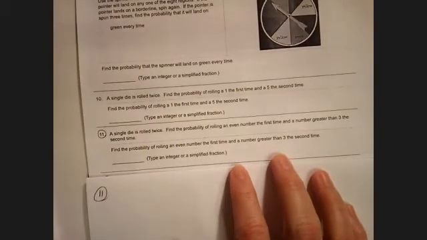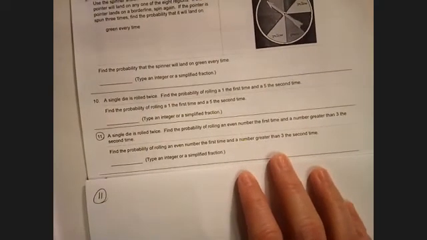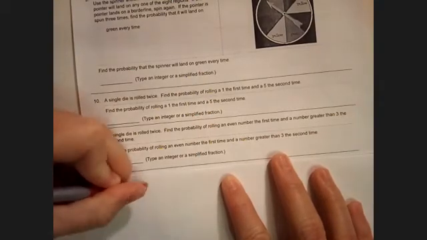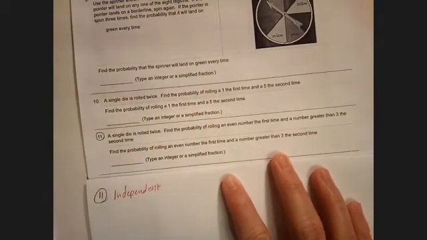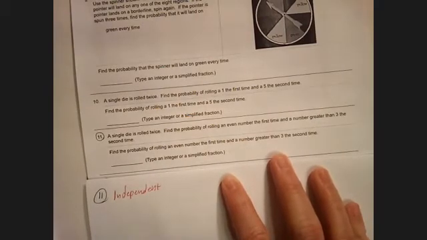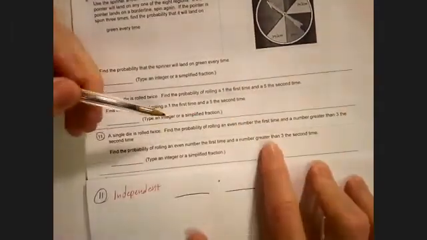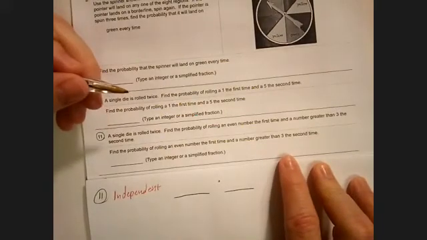Number 11. If I roll a single die twice, if I roll 2 dice once, same thing. These are also independent. So kind of just be aware of independent versus dependent. Independent meaning the first thing doesn't affect the second. Okay, probability of rolling an even number.